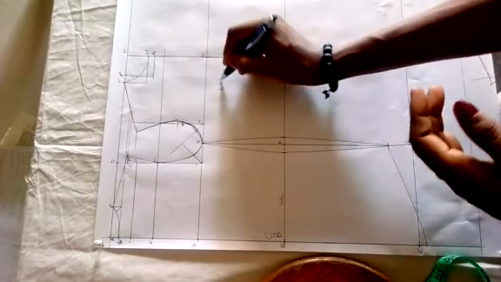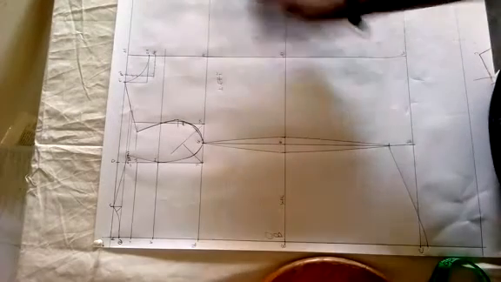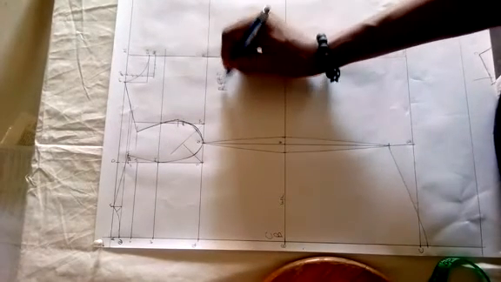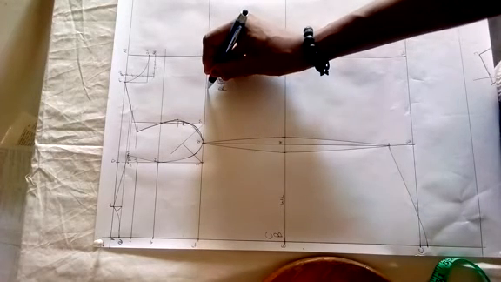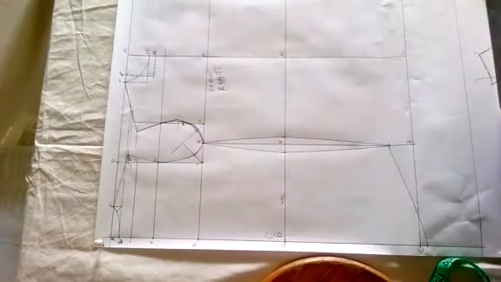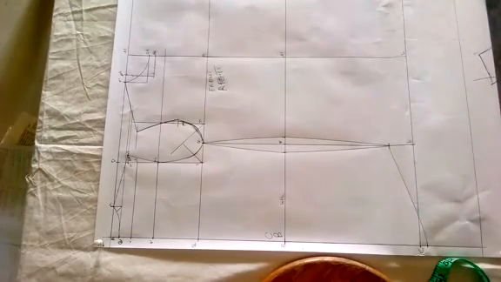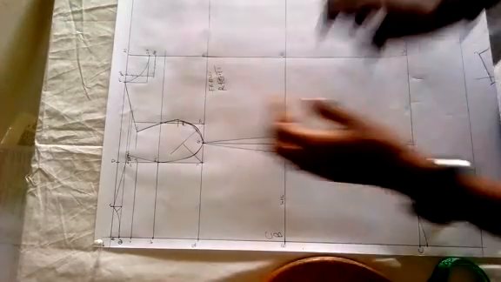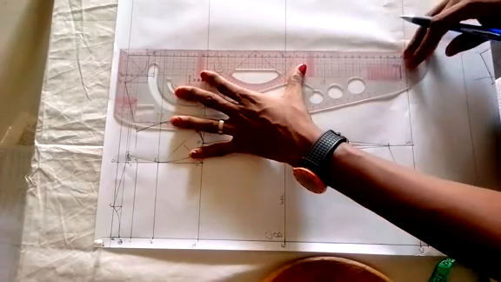I'll make it both. Okay, let me just make it the right one. That's the front right. The reason is because there's an extension. So the first extension is 3/4. Sorry, the first extension is half inch. I'm going to explain what it's meant for, half inch.